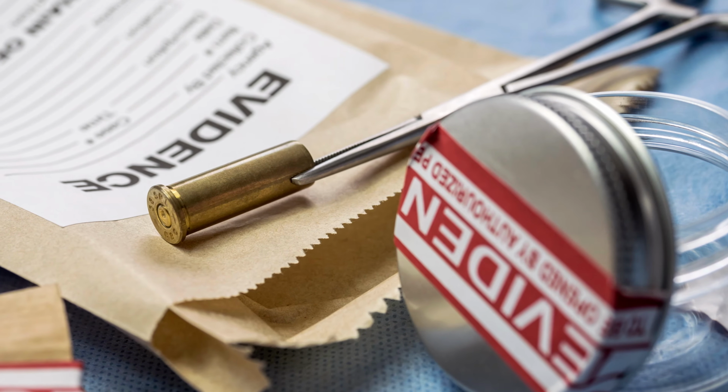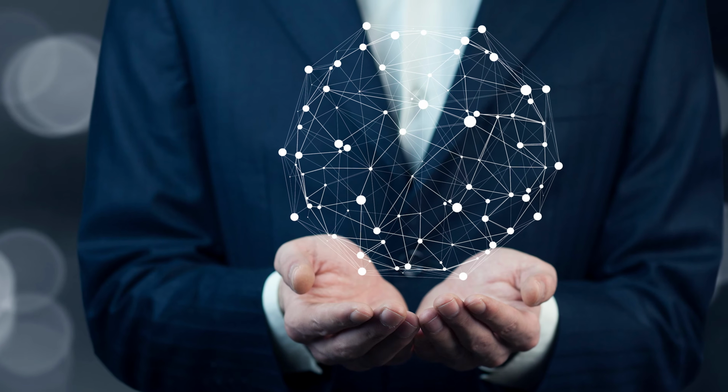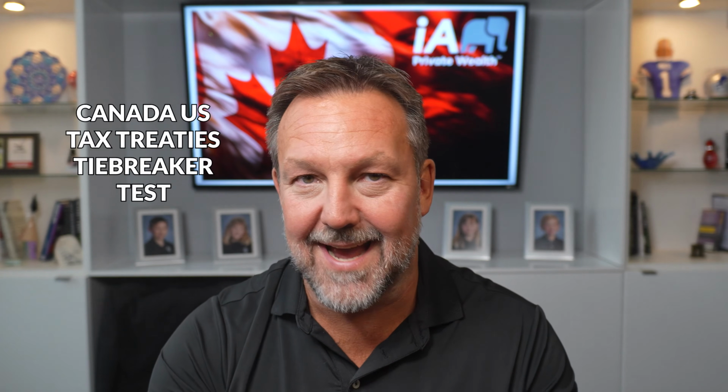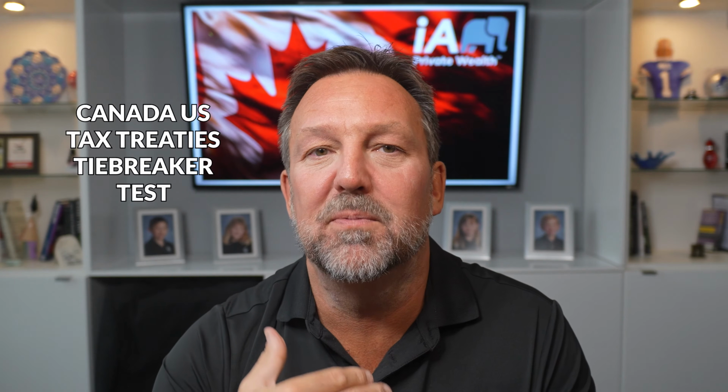But here's what a lot of people don't know. The IRS and the CRA won't dig into your personal details or make this determination for you. You will need to provide the evidence yourself, which means that you can control the facts and the evidence that you provide. And today we're going to walk through what's called the Canada-U.S. tax treaty's tiebreaker test to help you figure out where you should be filing as your home country.